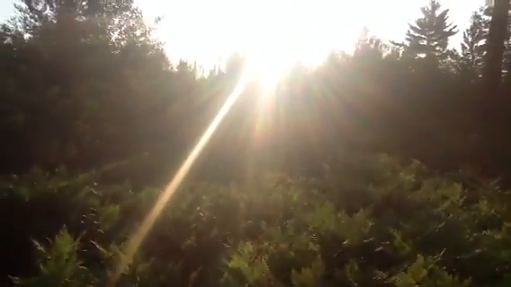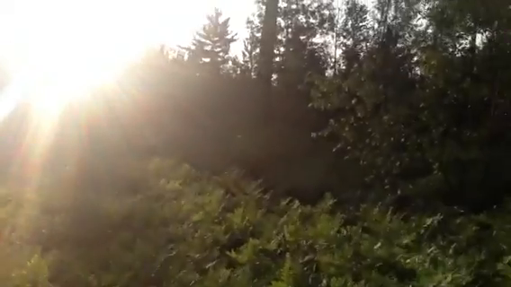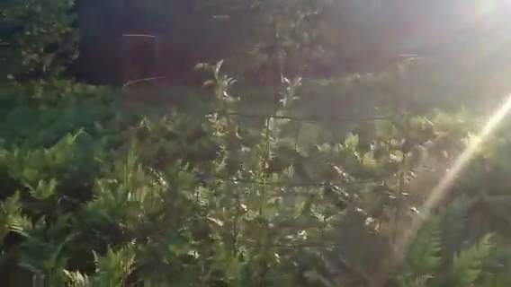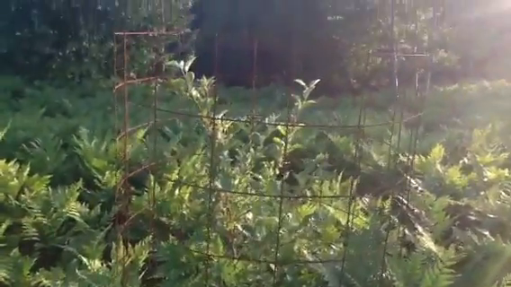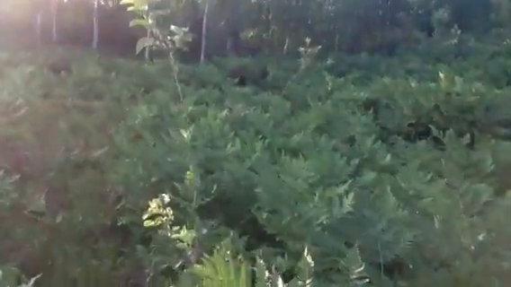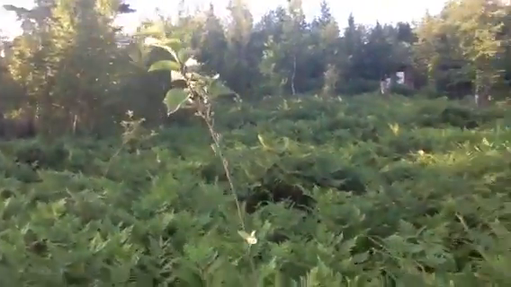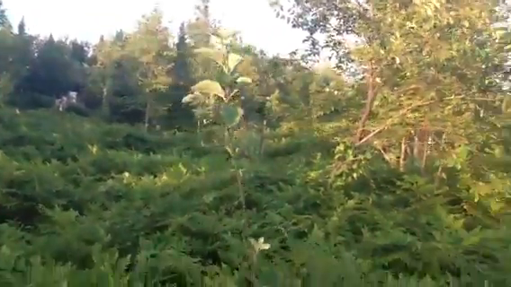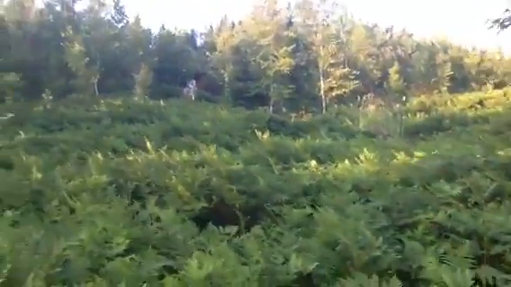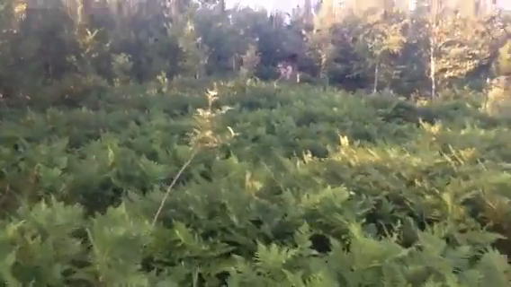It is a warm, sunny day today. See, here's an apple tree I planted a year ago. It's looking good. And then this one over here, I planted bare root this spring, so just a few months ago. It's looking pretty good too. There's another one right there.